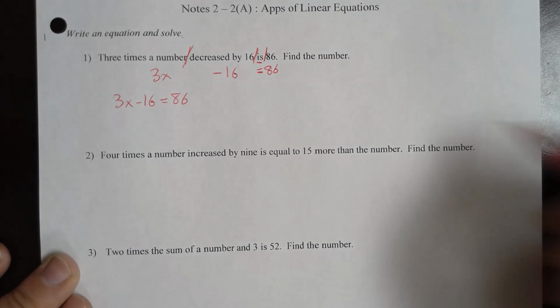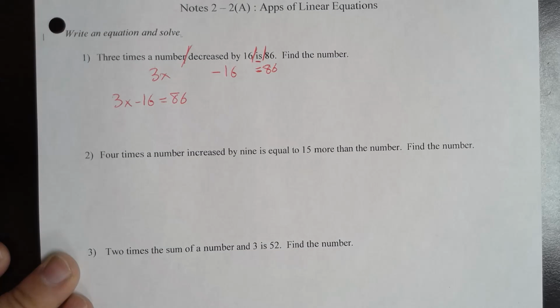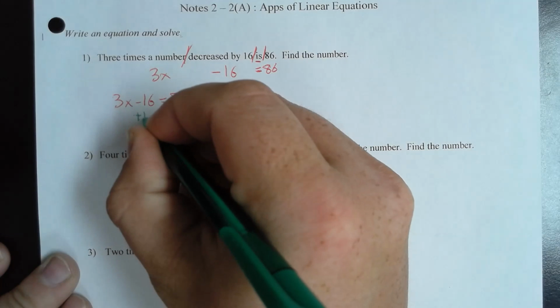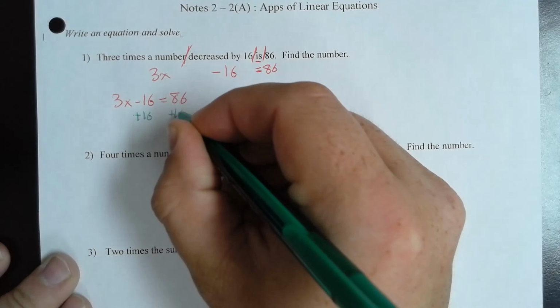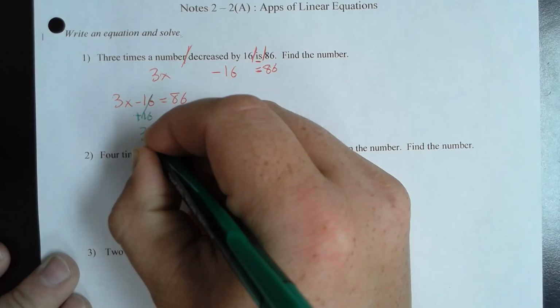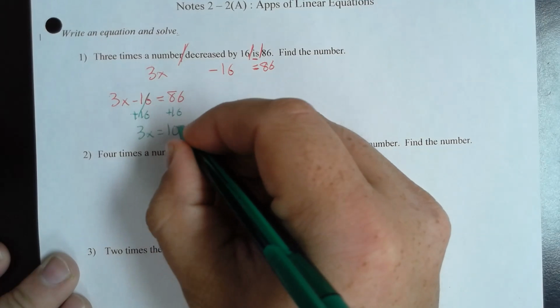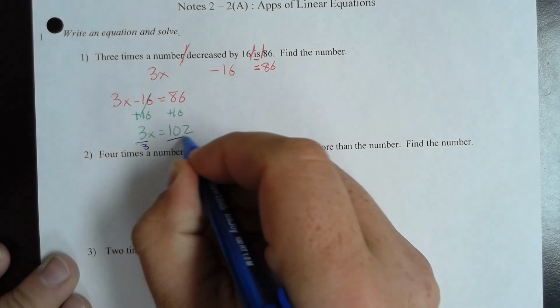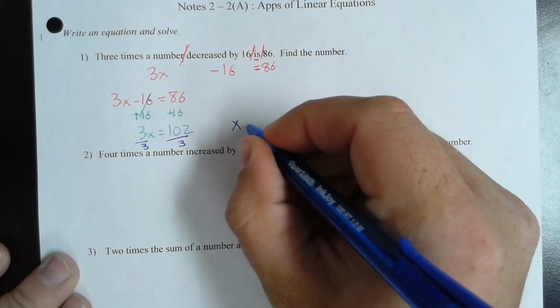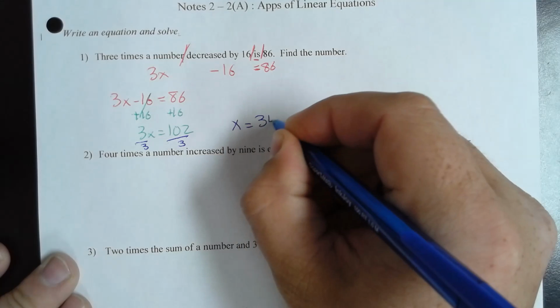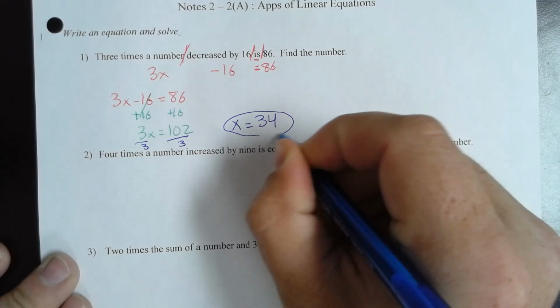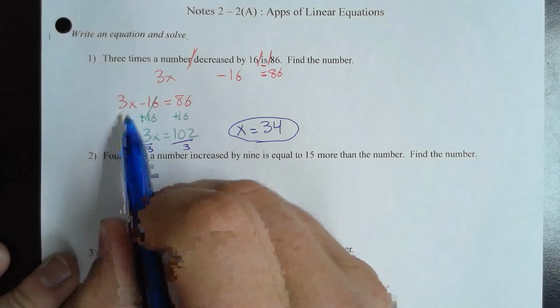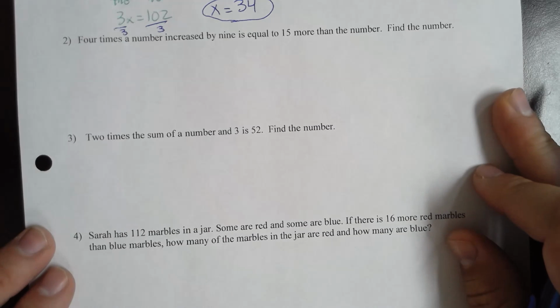Find our number. What would be the first thing we do here to go through and solve? Very good. Add 16. Okay, so we have 3x equals what? 102. And we divide by 3. X equals, what did you say? 34. Very good. Okay, so we set up our equation and then went through and solved. Okay, let's go ahead and come on down.